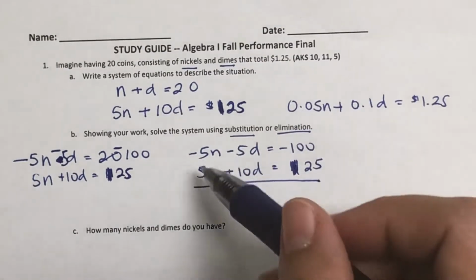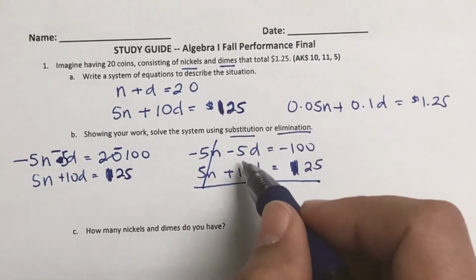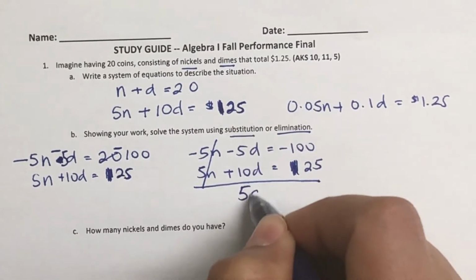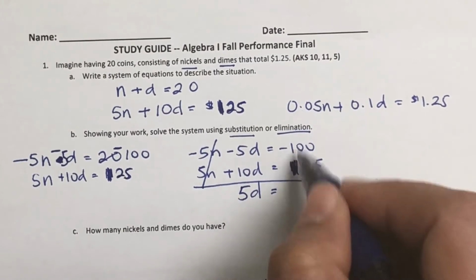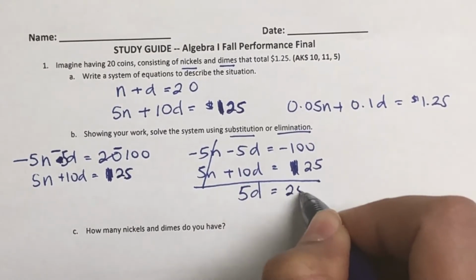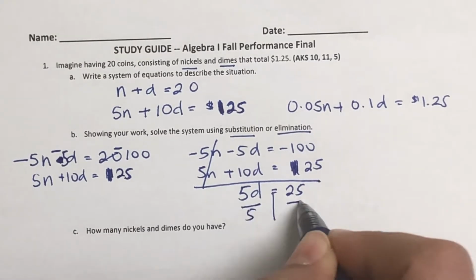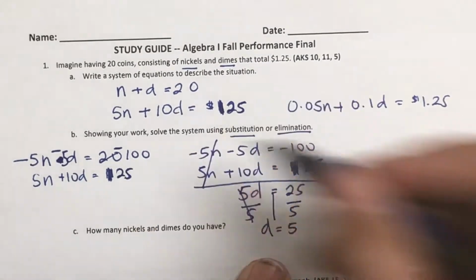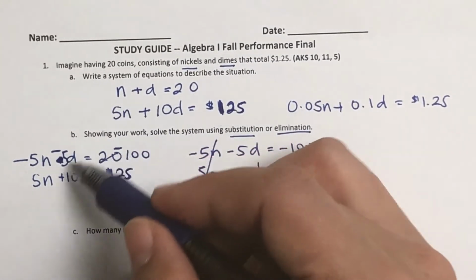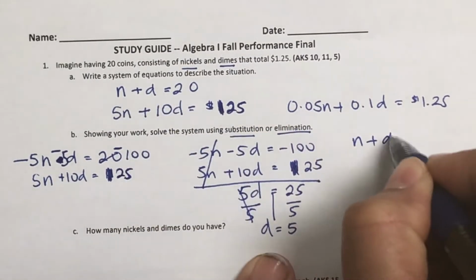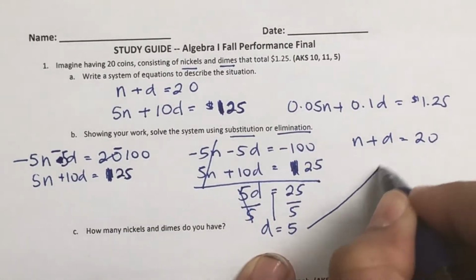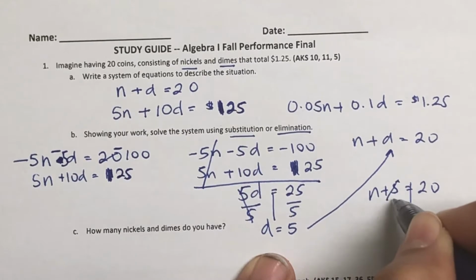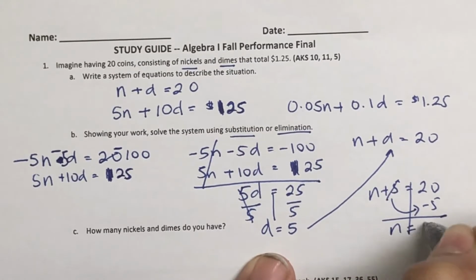All right, then let's get rid of it. Negative 5n plus 5n, that goes away. Then you have negative 5 plus 10. The positives are winning by how many? By 5. So that's 5d equals, positives win here by how many again? By 25. And then what do I do now? Divide by 5. So d is equal to 5. Once I have d, plug it back in to find n. So I'll plug it into the original one. N plus d is 20. So when I plug this into where I see d, I'm going to have n plus 5 equals 20. Take this to the other side, it's going to be minus 5, so that's n equals 15.